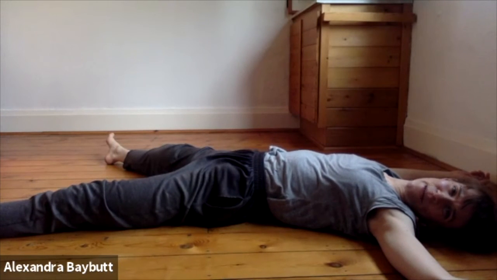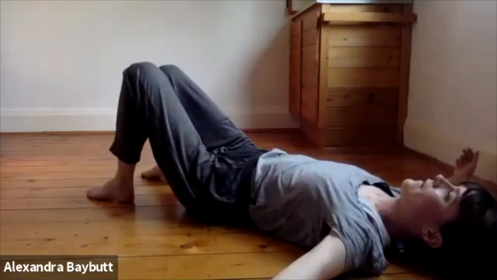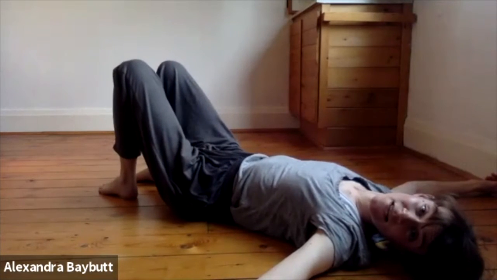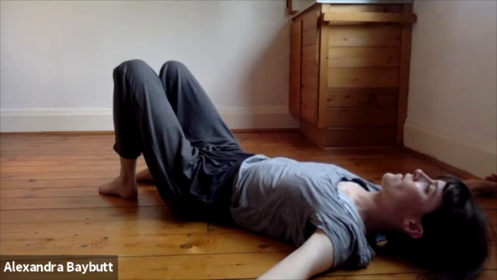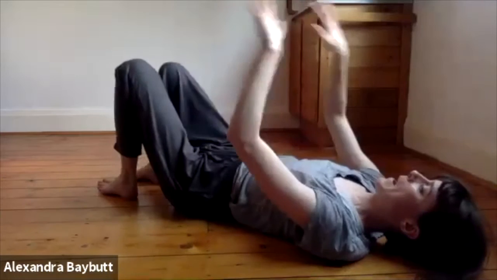And then when you've evened up right and left, let's go into this position with the knees in the supine hook. And let's take the knees, so feet staying planted on the ground.